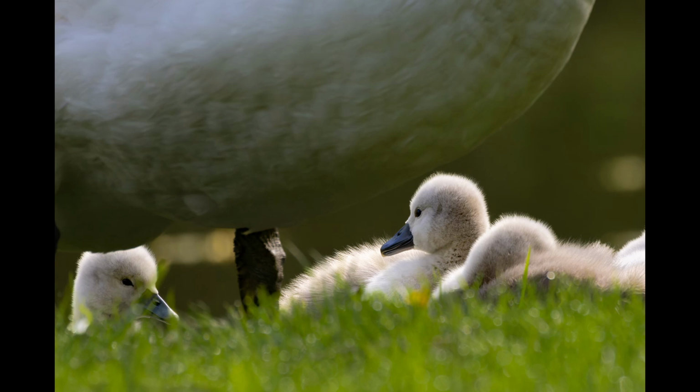The little ones are protected, they're snug and safe. It's just a nice warm summer day, it's after a swim, and they're chilling under the protective wing, or in this case the belly of their mum. And this kind of gives me a very warm, fuzzy feeling about this image.